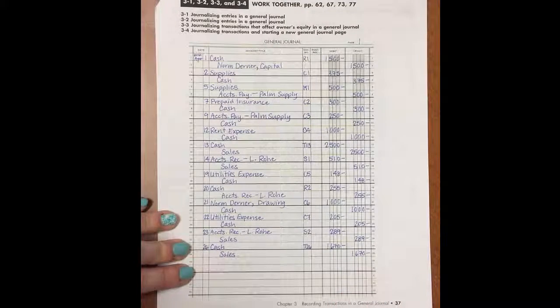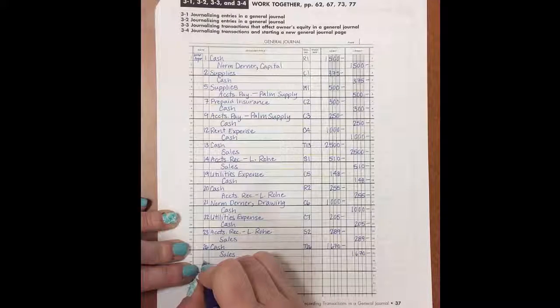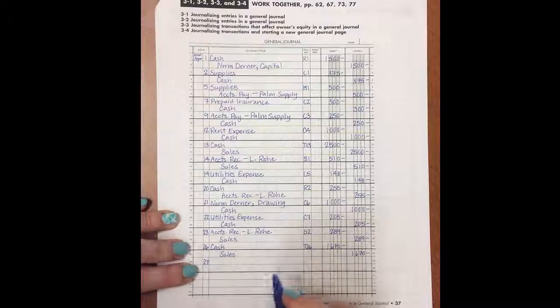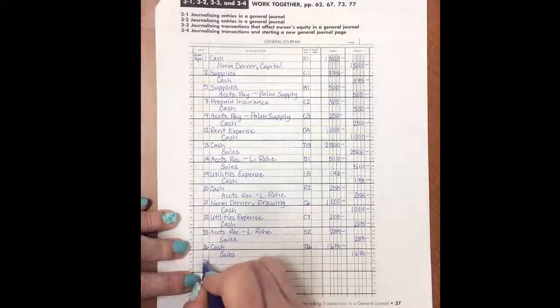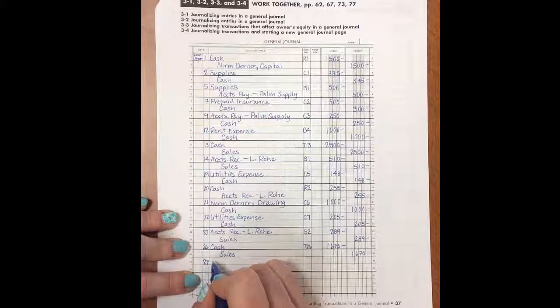We have 2 transactions on the 27th. The first one, paid cash to owner for personal use, so we'll put in the 27th. We're paying cash, so cash is going to be our credit, and we're paying that to the owner for personal use, so that's going to be the owner's drawing account.